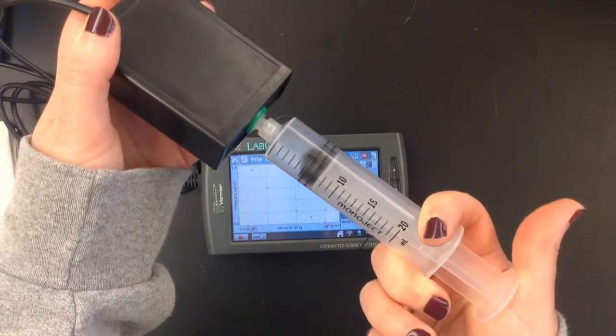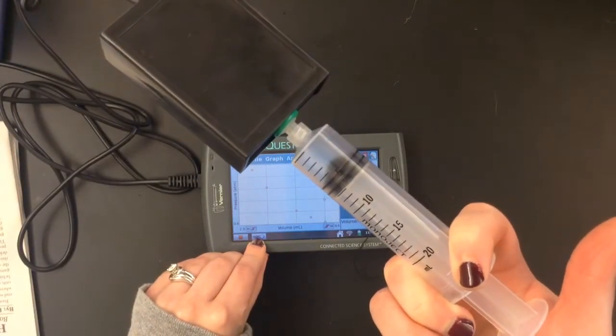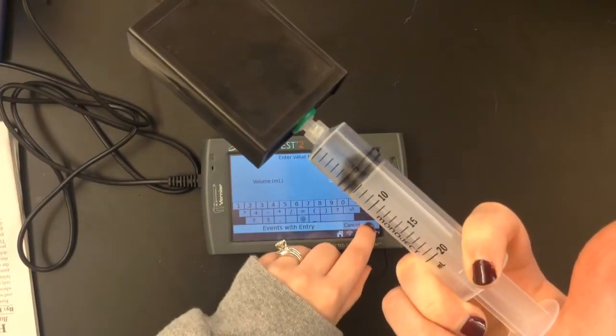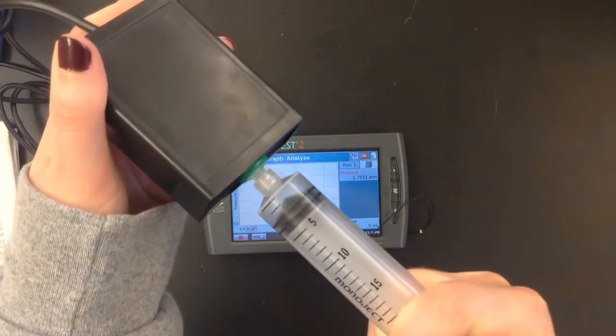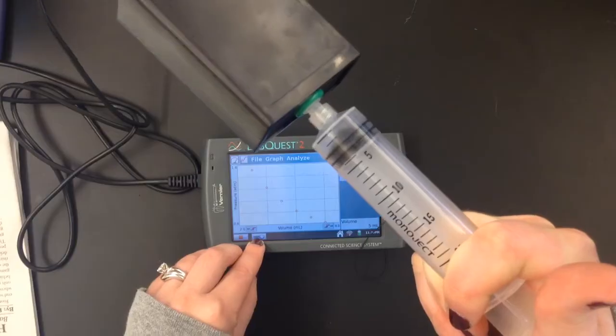And I'm going to push it in, and I'm going to do 5, which was where we started, but I'm going to go ahead and collect that as a data point. So there's 5. Then I'm going to see if I can get one more. There, I have it all the way down at 2. And now it's really hard for me to push it down to 2.